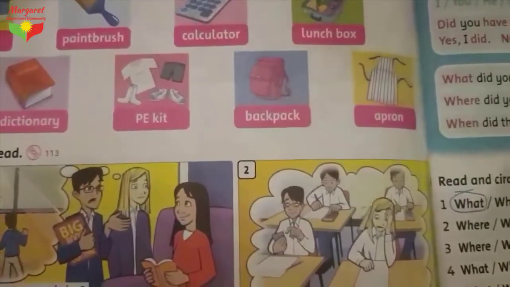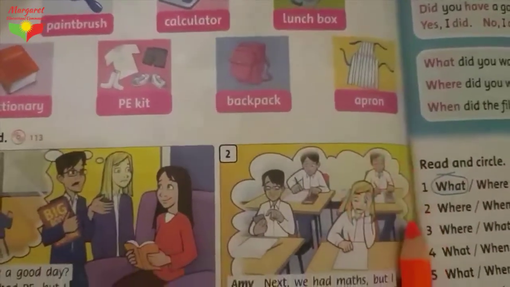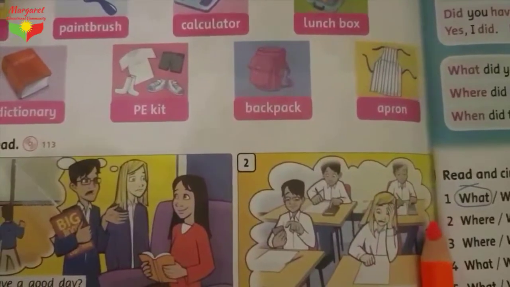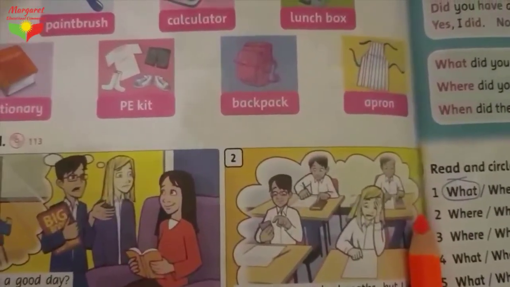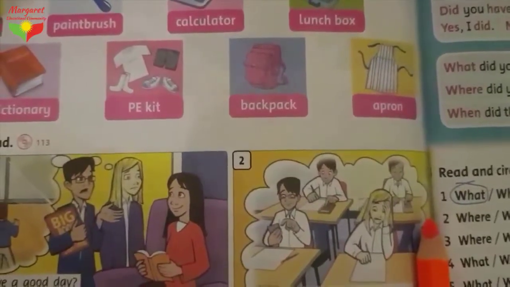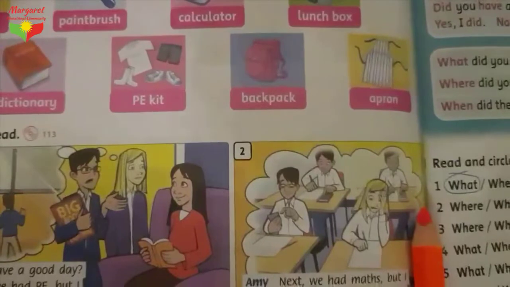Okay? And for the last word, which is apron, for example, you can say, did you use your apron during painting? Or my apron is very dirty, so I can't use it anymore. Okay, so that's all about the sentences.